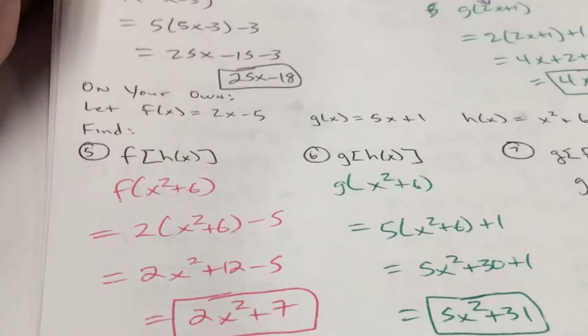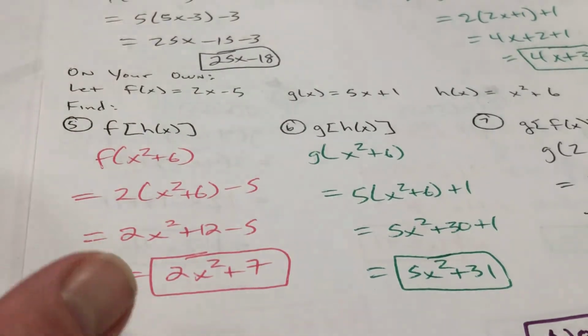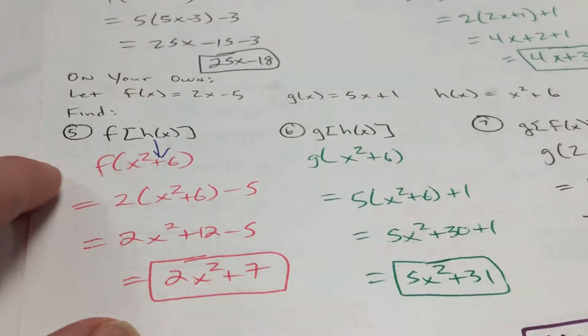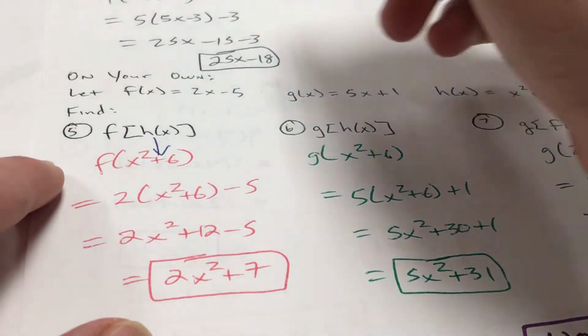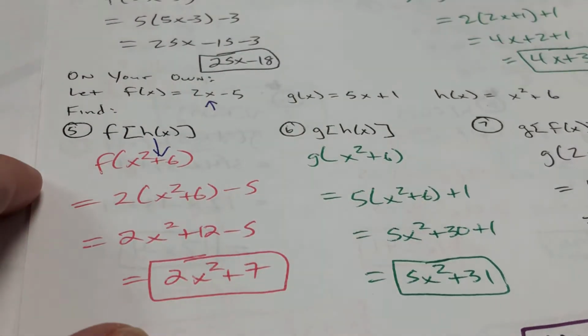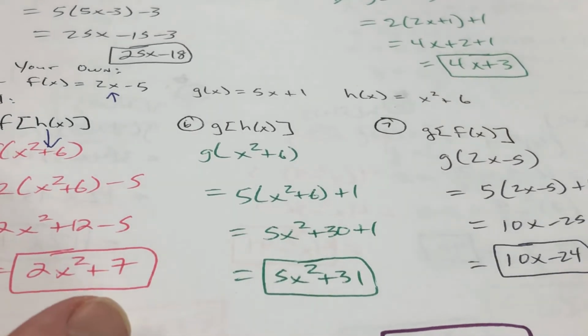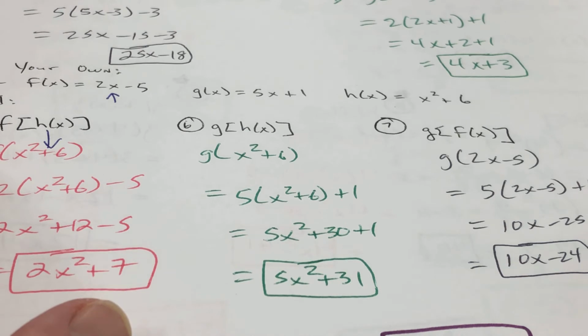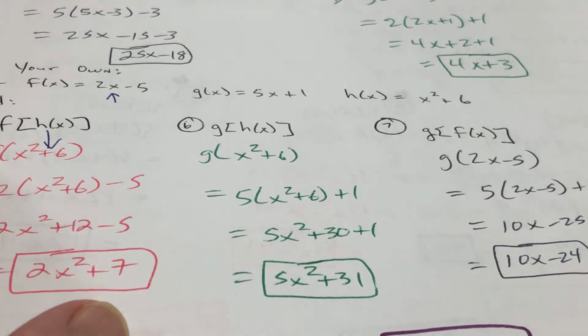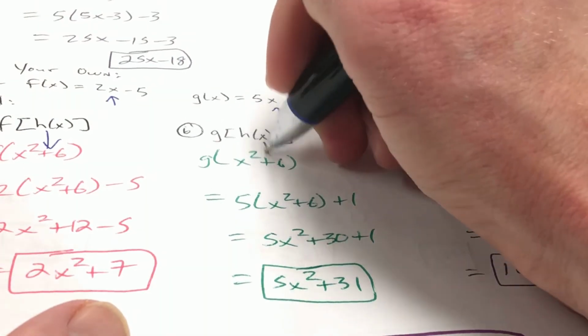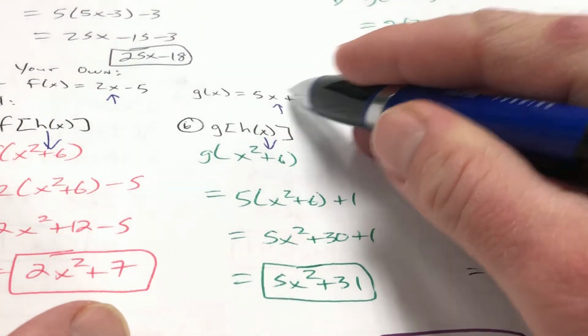So on your own here, f of h of x is x squared plus 6. So I'm going to plug in x squared plus 6 in for x right there. 2 times x squared plus 6 minus 5. g of h of x. All right. I'm going to plug x squared plus 6, because that's what h of x is, in for x right there.